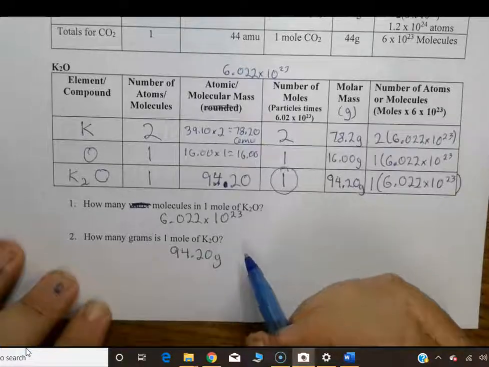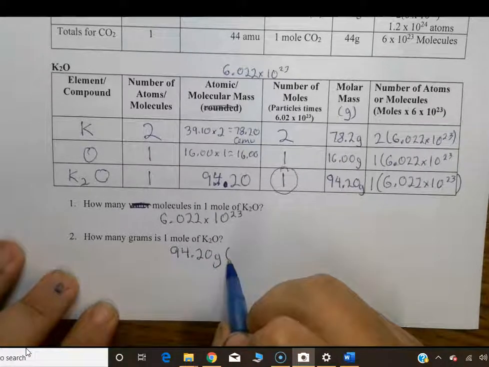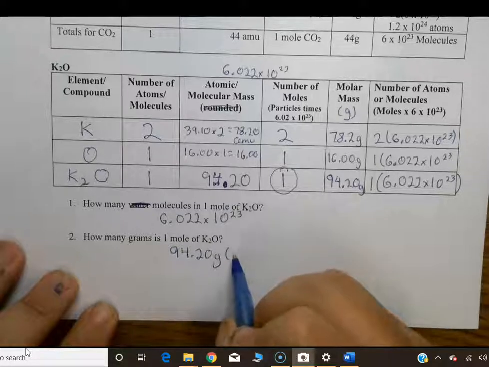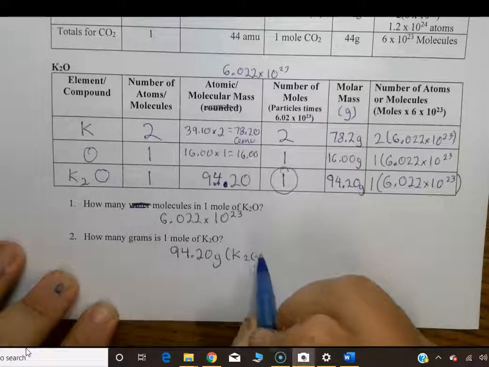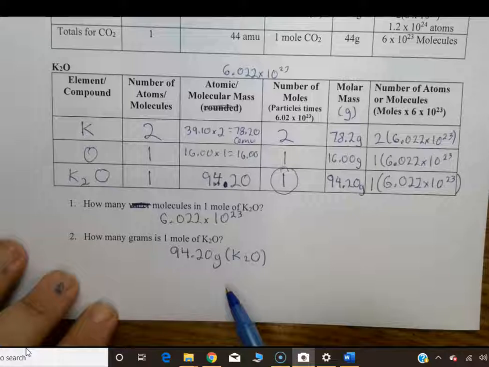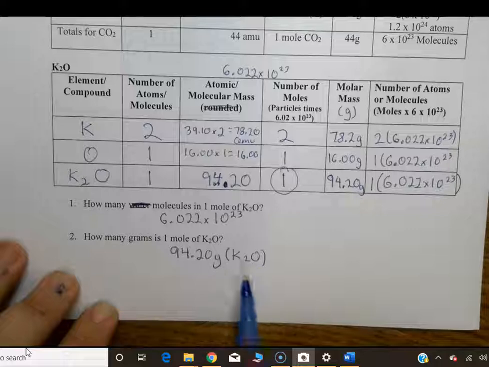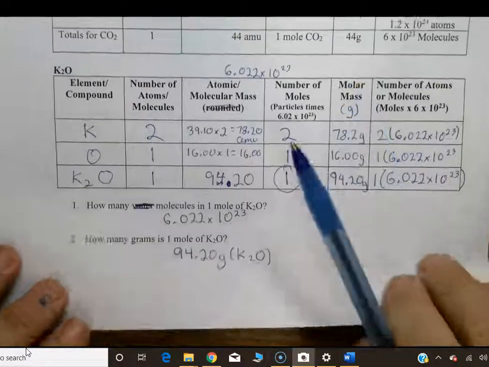And here's the way you should write this actually. Write it grams and then in parentheses, grams of K2O. So unit of measure, which is grams, and then the substance we're talking about. Otherwise, we could get confused. Maybe we're talking about grams of oxygen. Maybe we're talking about grams of potassium. So be sure you have the unit of measure, in this case grams, and what you're referring to, K2O. And get in the habit of doing that, okay? Otherwise, you can get very confused later on in chemistry problems.